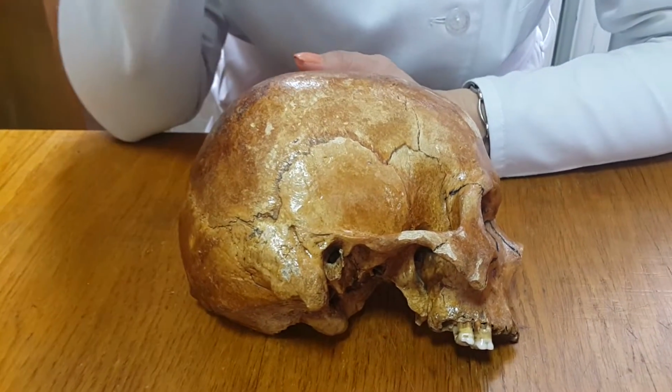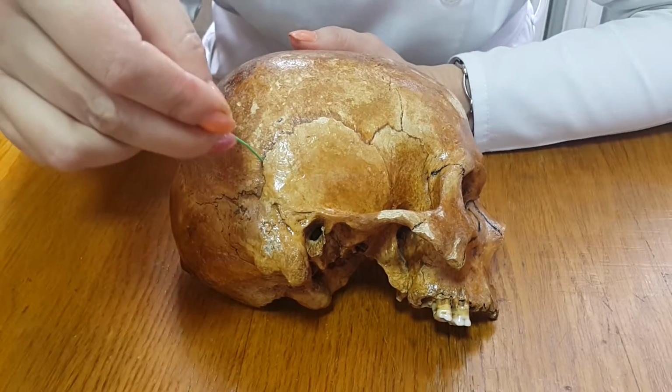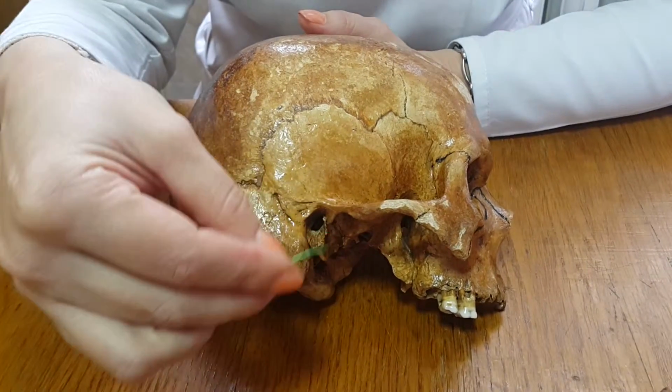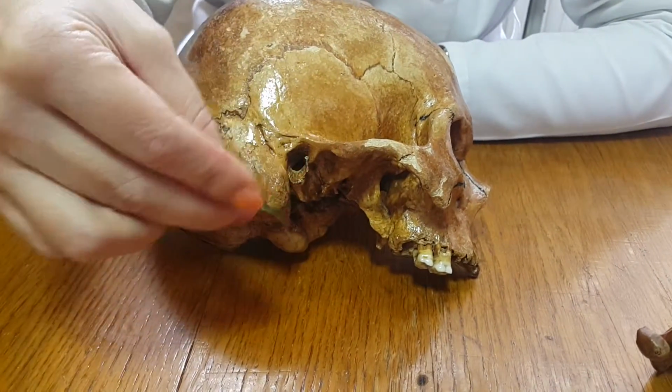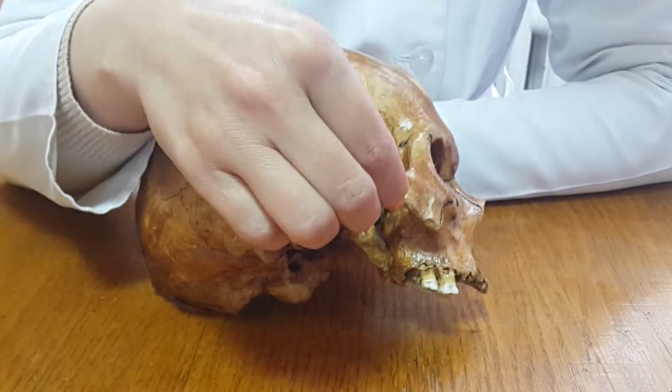On the lateral aspect of the skull, you can see three fossas. This is the temporal fossa, fossa temporalis; the infratemporal fossa, fossa infratemporalis; and the pterygopalatine fossa, fossa pterygopalatina.